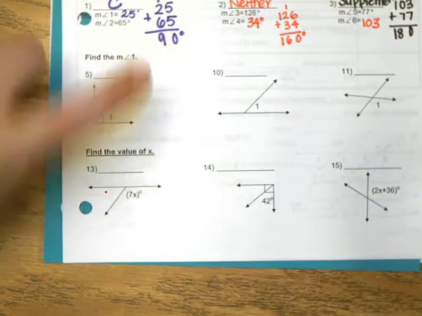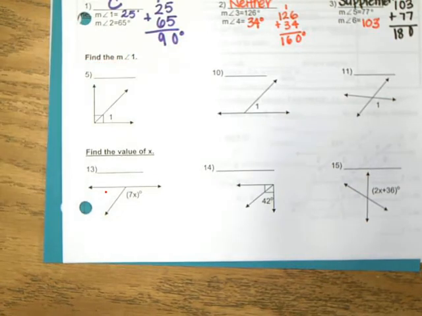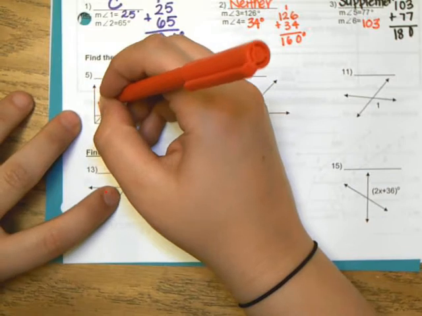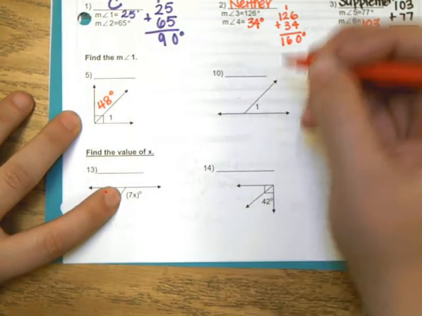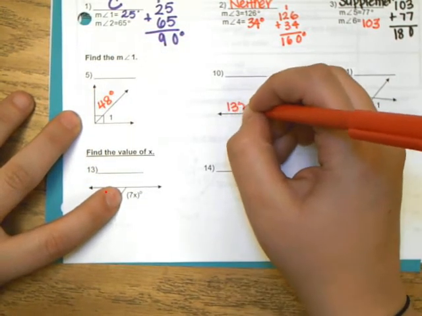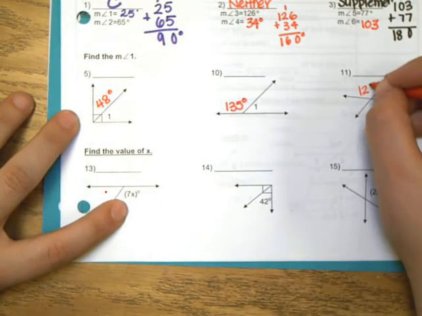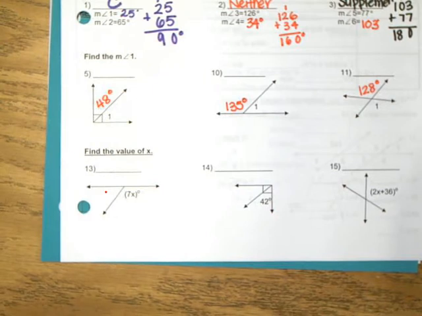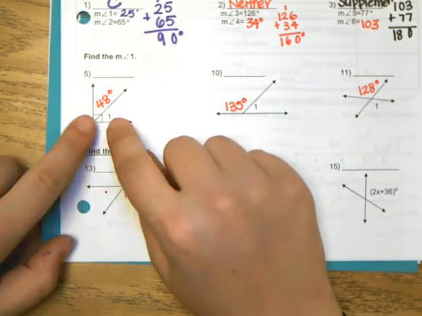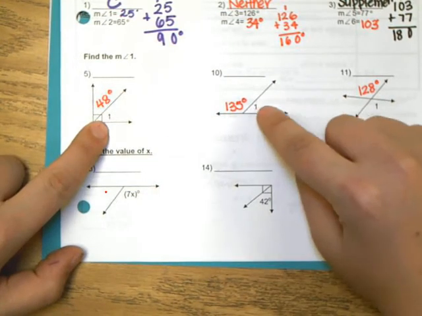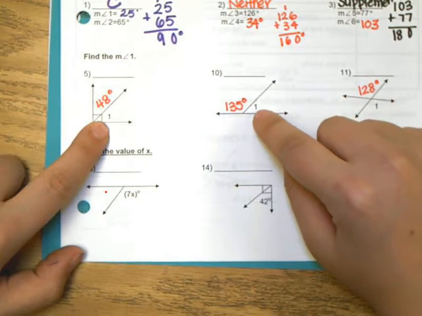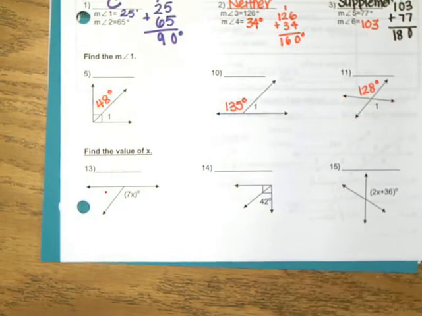Okay. Our next examples, it says find the measure of angle 1. So I have to give you some given information. So let's go ahead and put 48 degrees here. Go ahead and put 135 degrees here. And go ahead and put 128 degrees here. So that would be given to you. You need to find the measure of this angle that's labeled as 1.